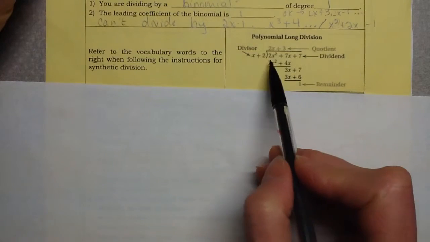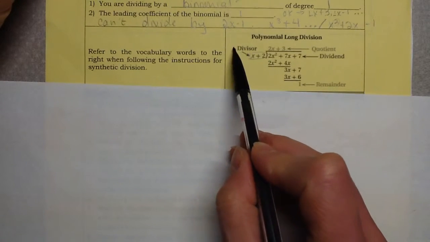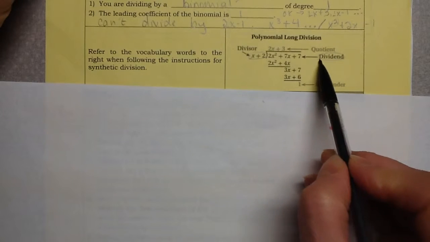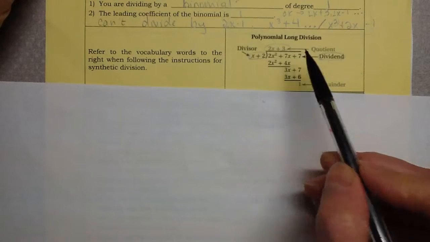Just a reminder about some vocabulary words. Whatever you're dividing by is called the divisor. The dividend is what's being divided, and the quotient is what you get after you do your division.